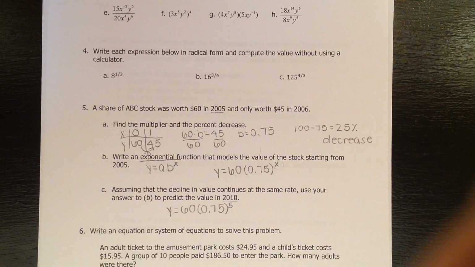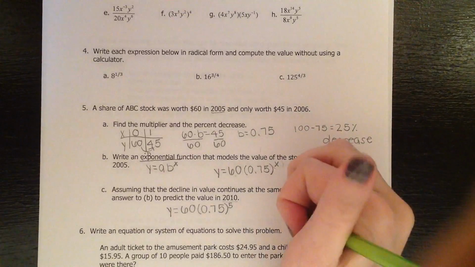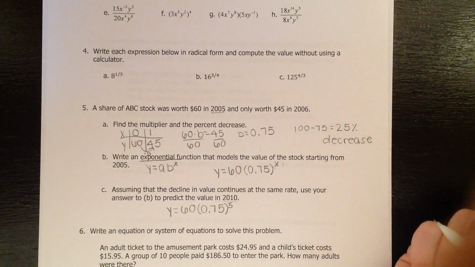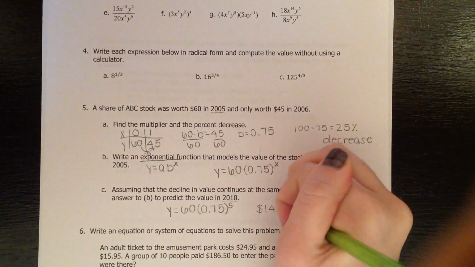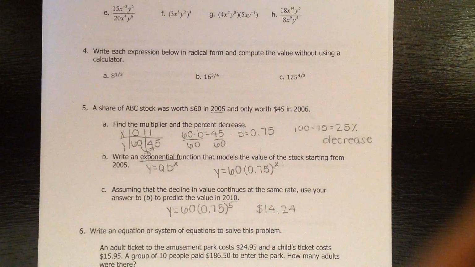And when you put this in your calculator, you get 14.238. So I'm going to round that up. I'm going to do $14.24 is how much money they'll have in 2010.